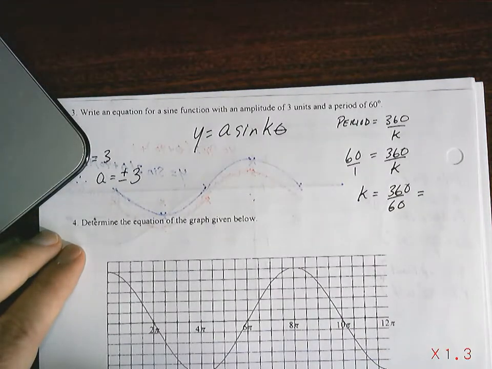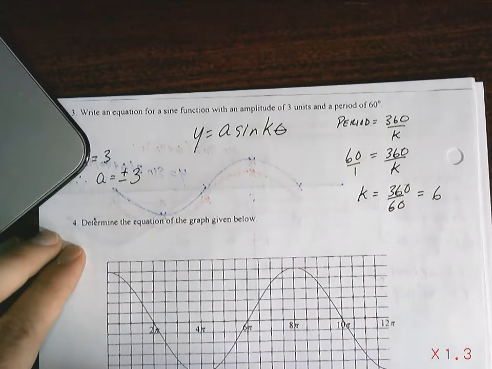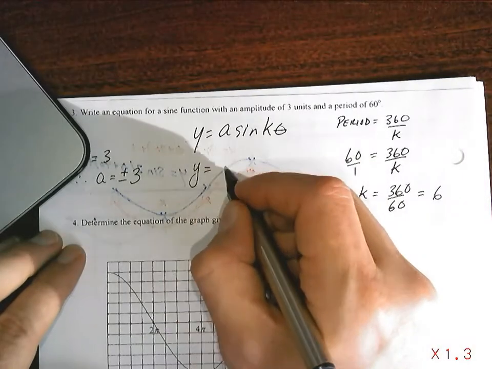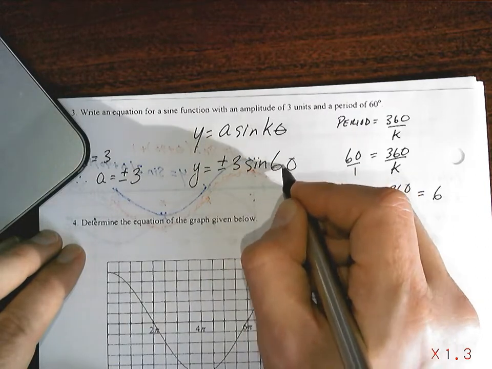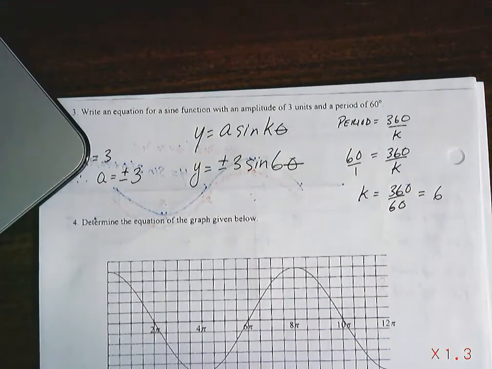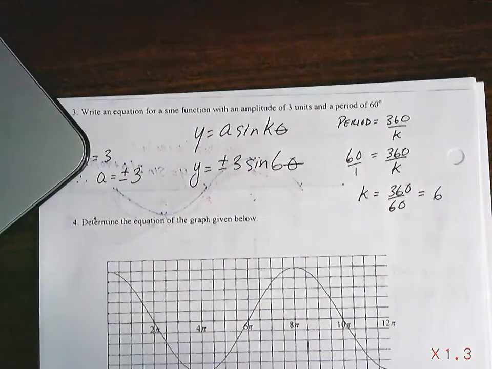what's 360 divided by 60? I think it's 6. Am I right? Okay. So the answer to this question is plus or minus 3 sine 6 theta. And plus or minus 3 both will work. Easy? Okay.